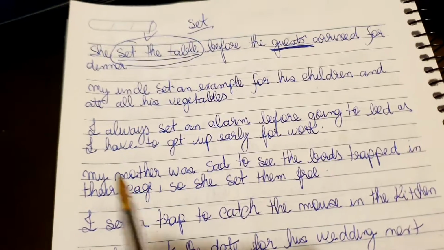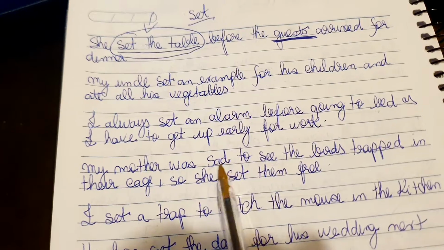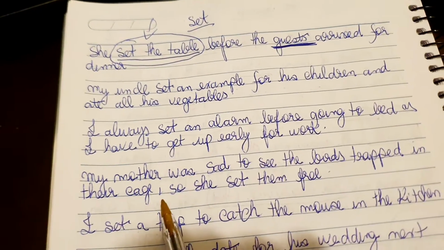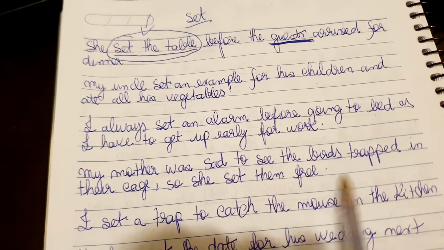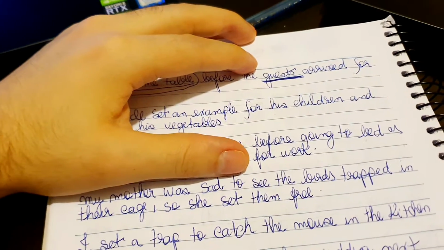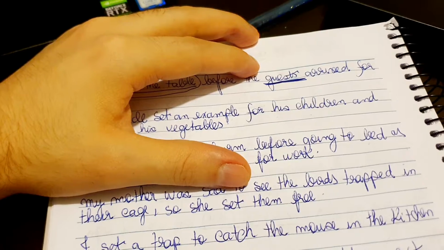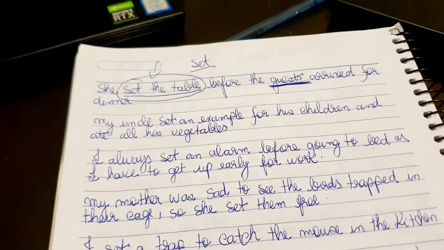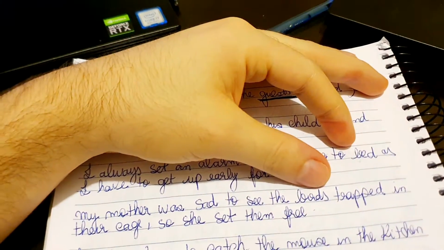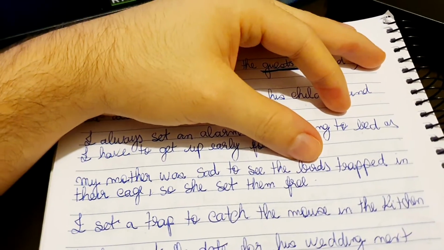The next example: my mother was sad. Okay, sad is the opposite of happy. Sad to see the birds trapped in their cage, so she set them free. When I was a child, it was very common to see people trap birds in the cage, right? To have birds as pets, right?